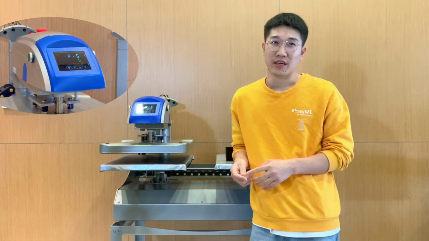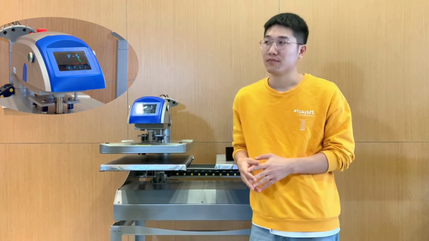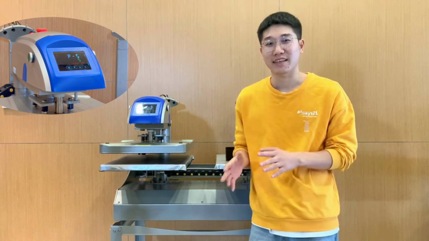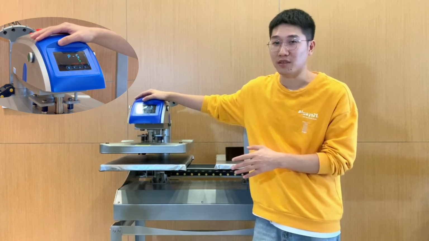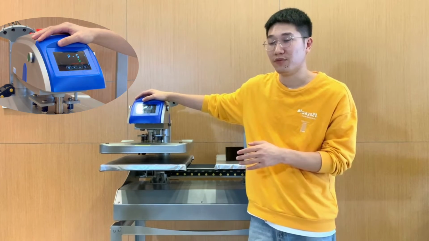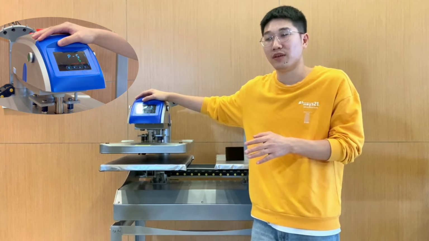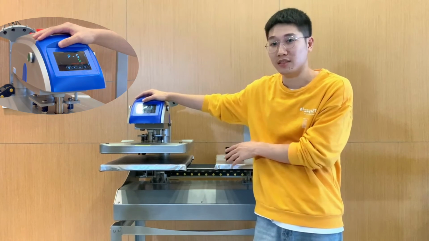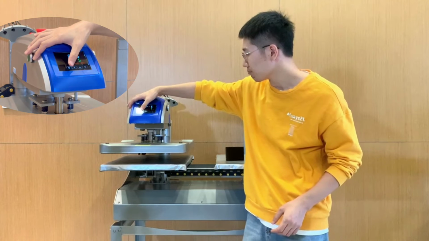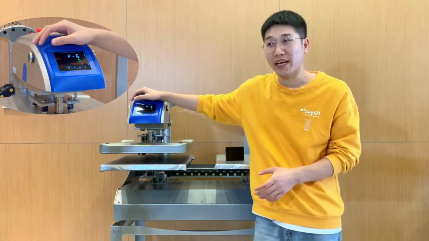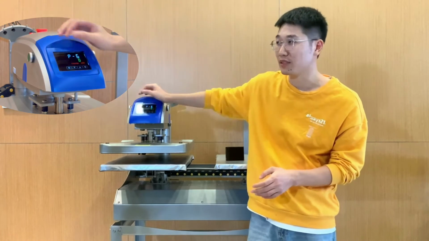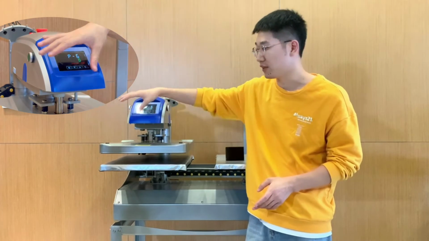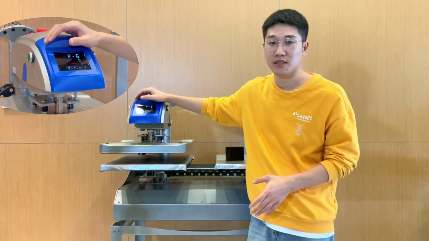And it is very convenient for our customers if they cannot stay beside this machine. Okay, and if you want to activate this machine after it enters into the sleep mode, you only need to press any button of this display.